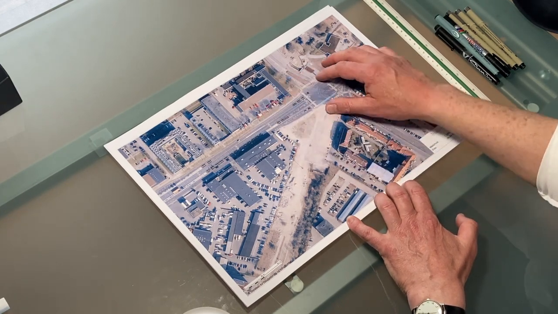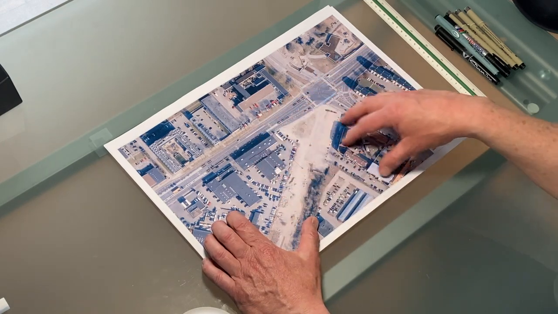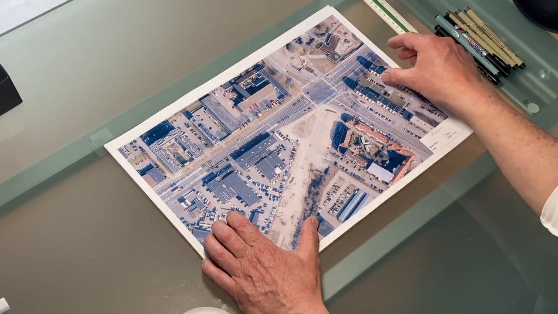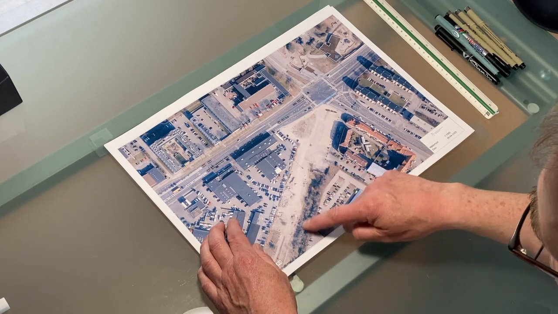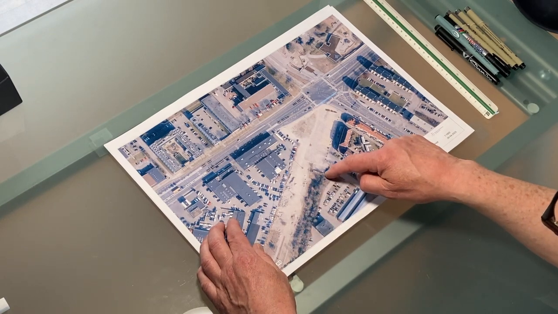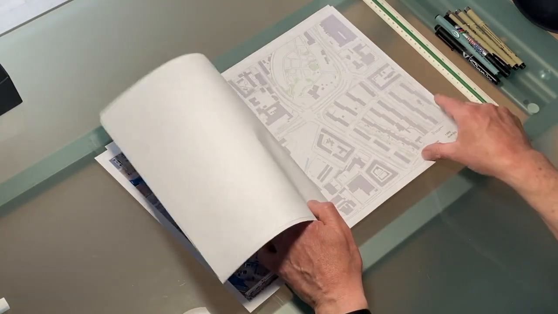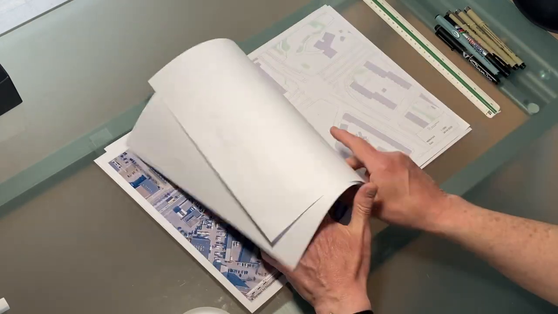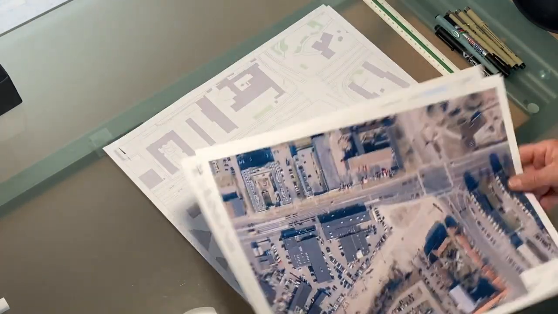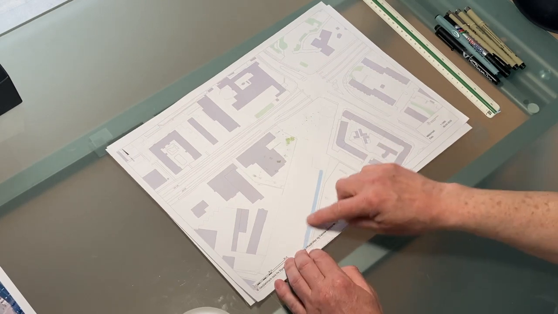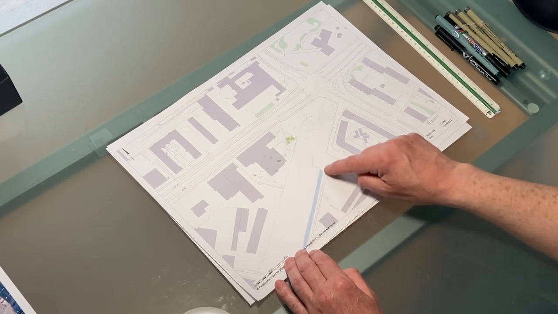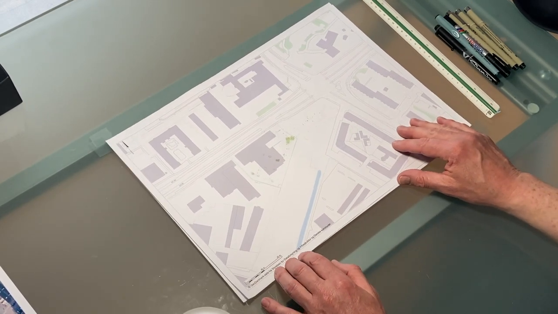The aerial photographs, you wouldn't necessarily draw on top of, but they're very good for reference because, for instance, here we can see that there's a lot of trees which do not show up in the base map. Here there's just simply this blue indication of some kind of water body.